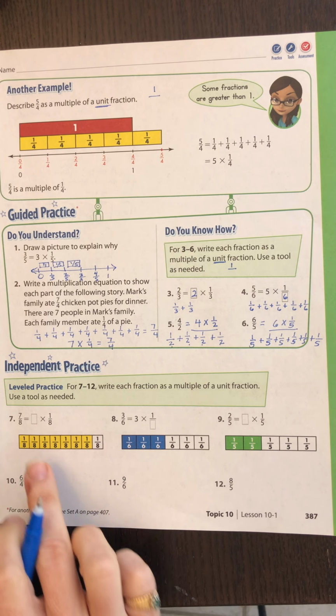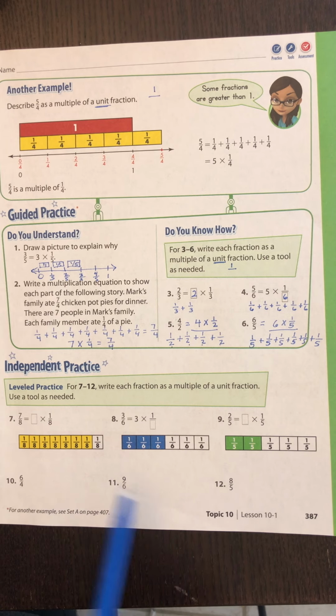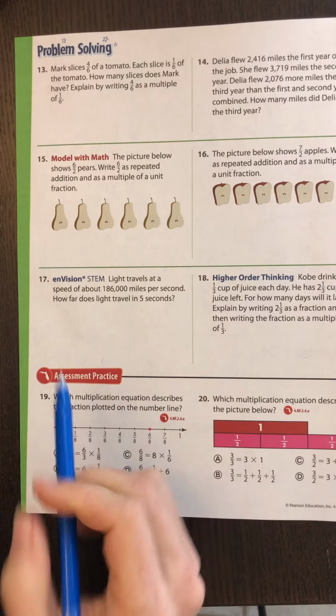You get to do the same at the bottom. You're going to do independent practice 7 through 12, and then over on the back you'll do 19 and 20.